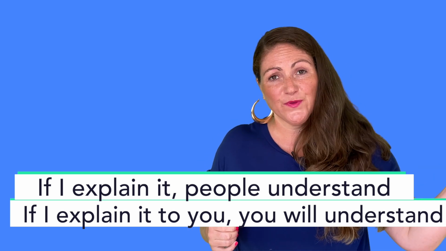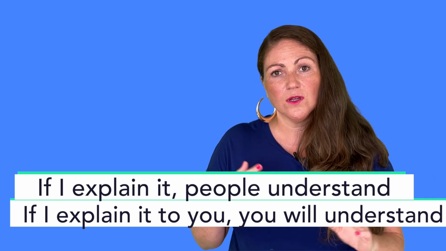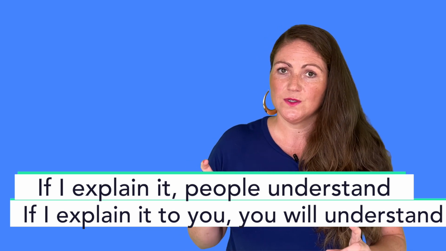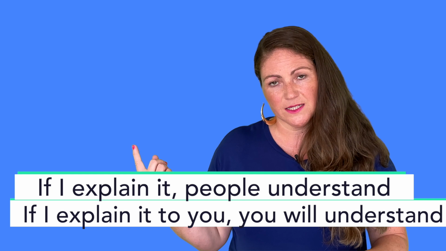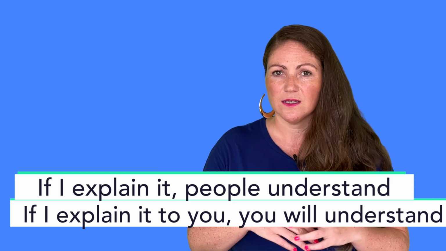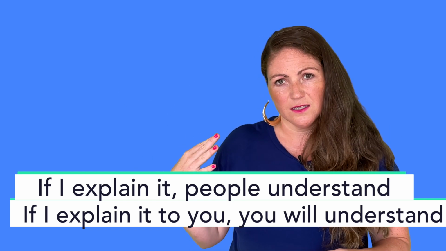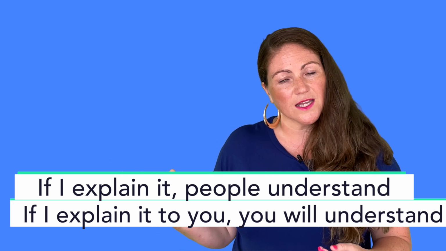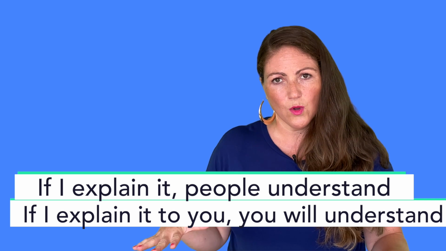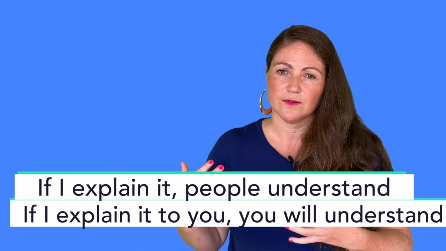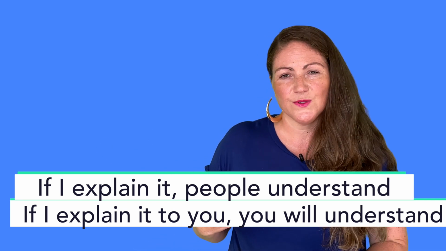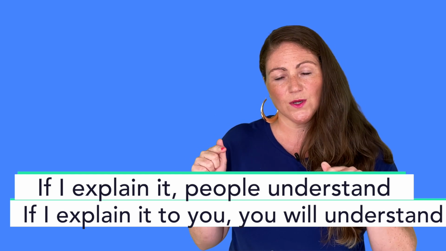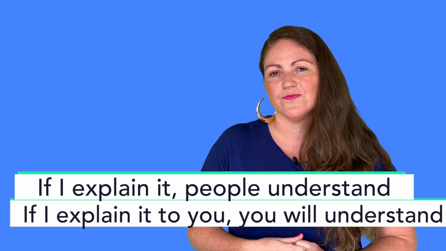As I said before, in all conditional sentences, you have an if clause, so if I explain it, and a main clause, people understand. If I explain it to you, you'll understand. All conditional sentences have this structure. In the zero conditional, in both clauses, I use the present tense.